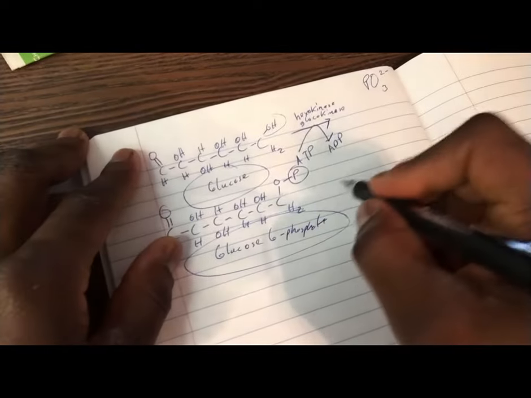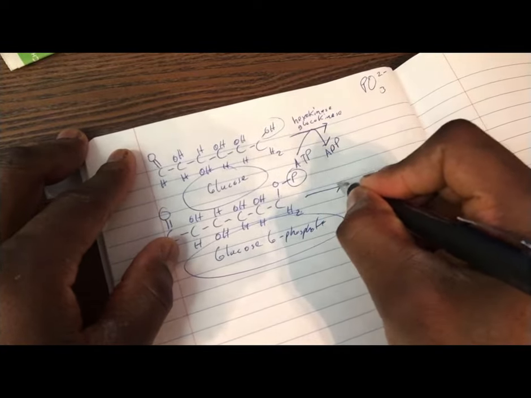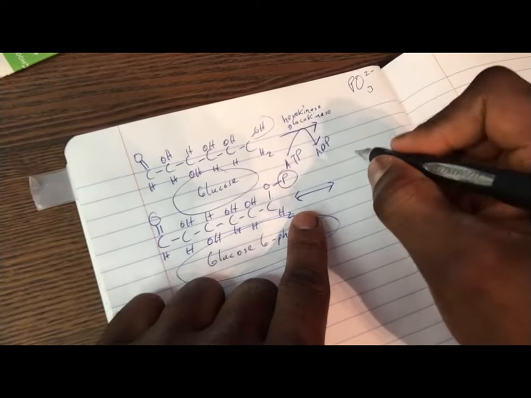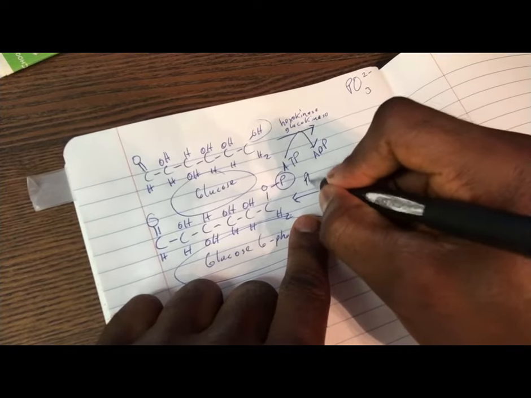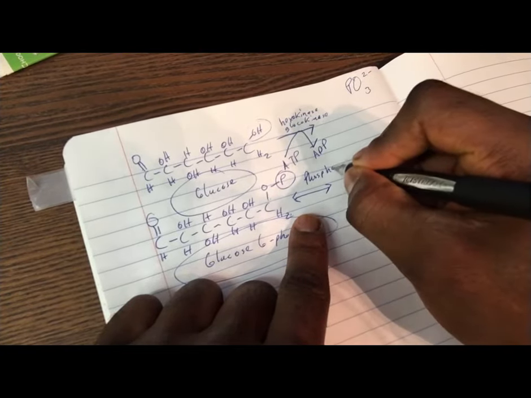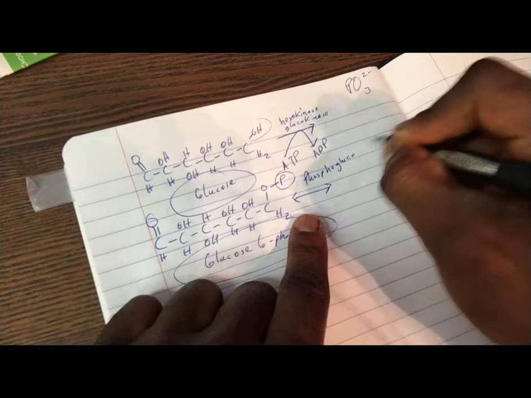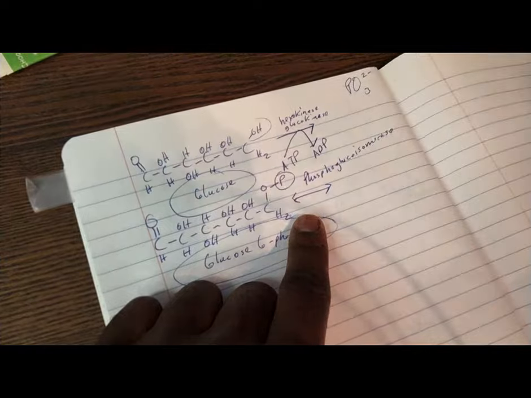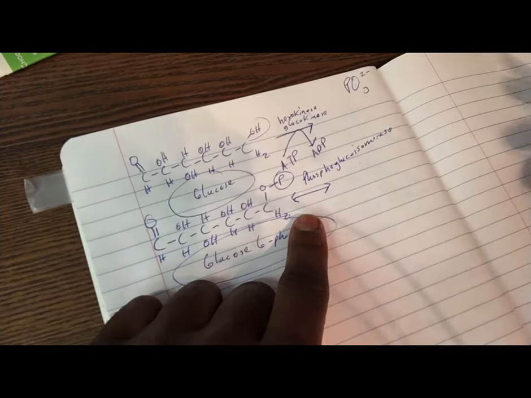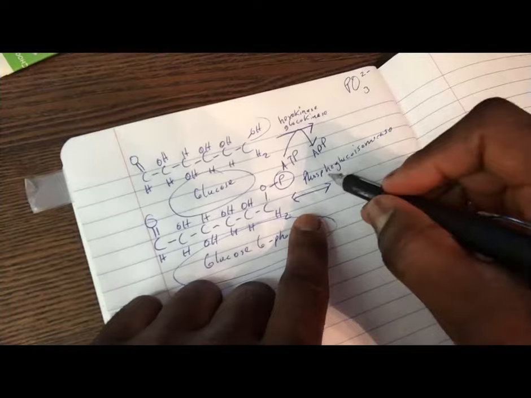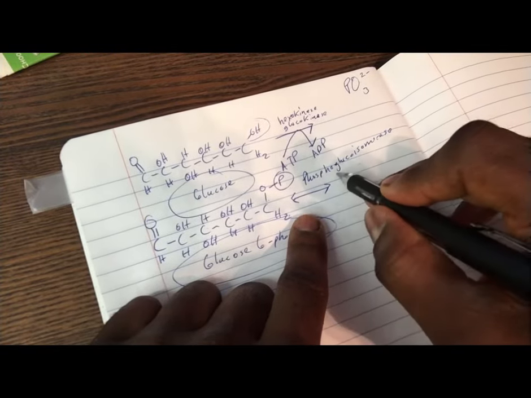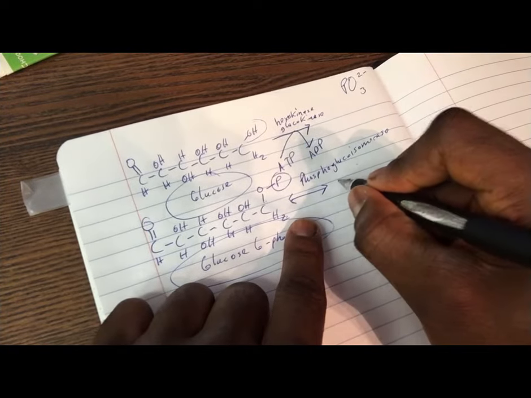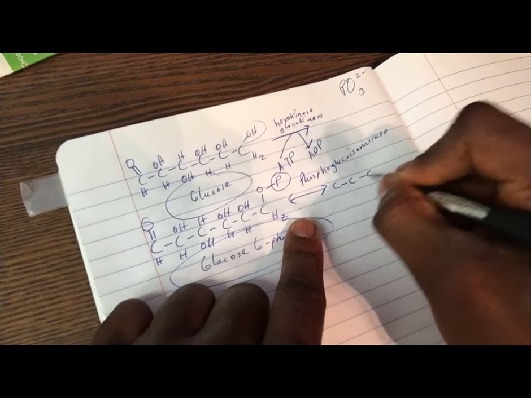Now our next reaction, which is reversible. It is reversible. Nothing else necessary. We will use an isomerase called phosphoglucoisomerase. There's different ways you might see this, but ultimately this is it. It's just phosphohexose isomerase. Same thing. And we're going to produce fructose.